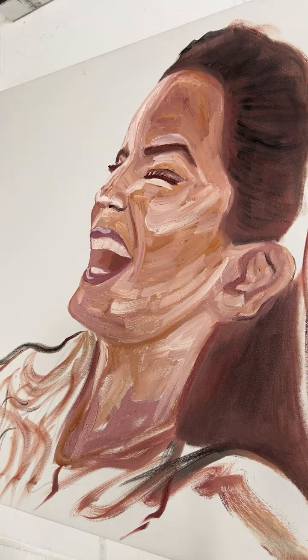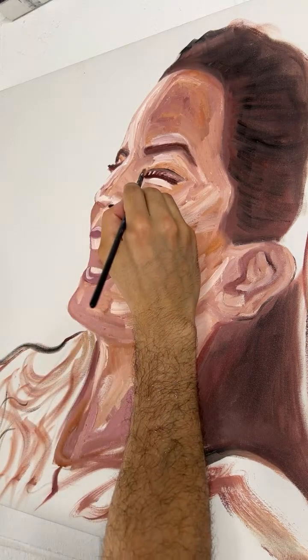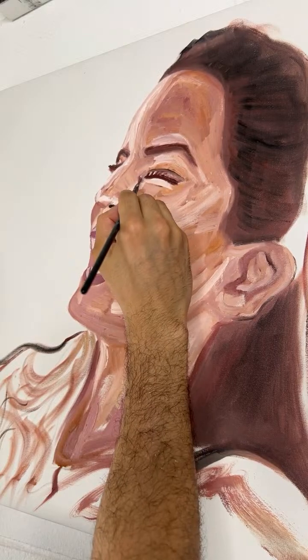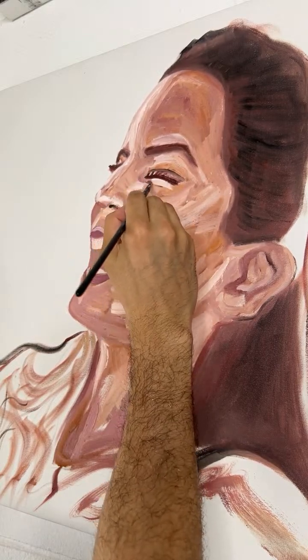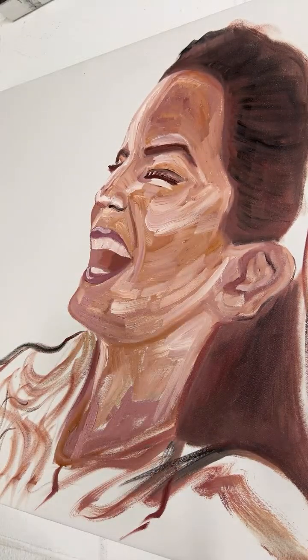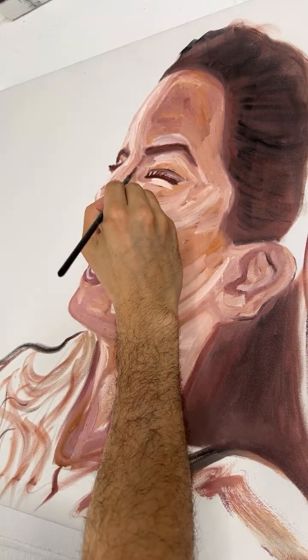And we need even more detail in this part of her eye. So you can see over there. You're going to need more detail also in this part.